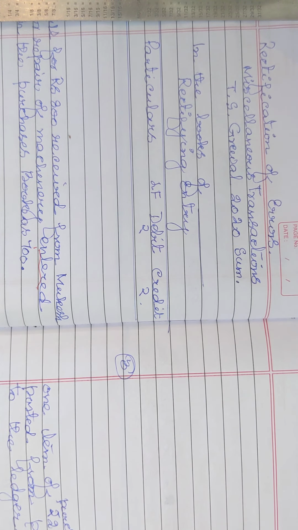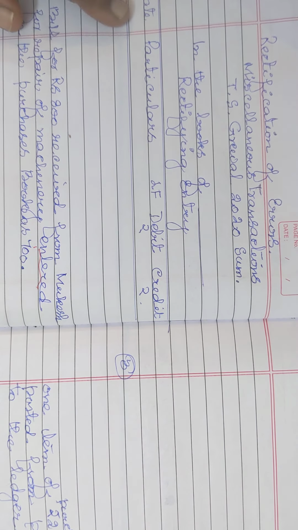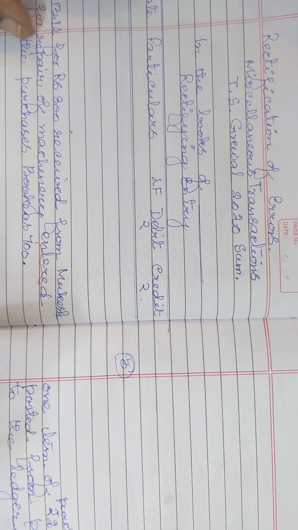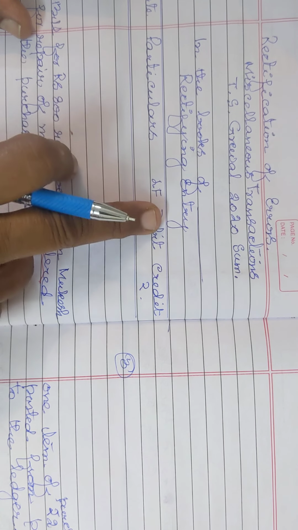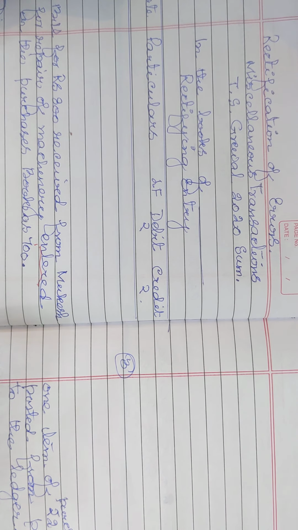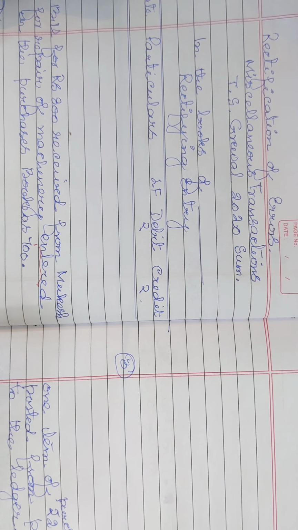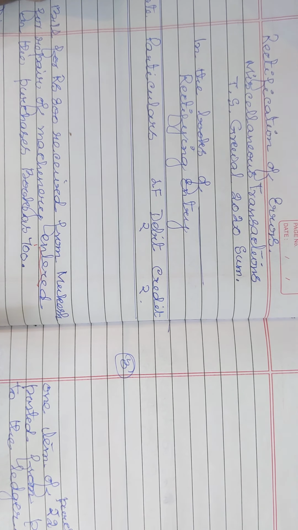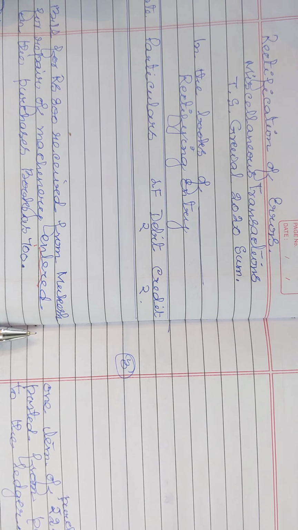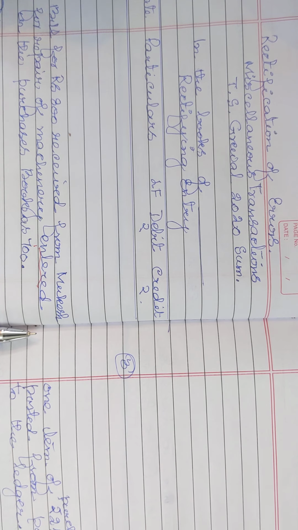The first transaction is, you have to write, before doing it in the exam, in the books of, the rectifying entry. All of you know the columns also: date, particulars, ledger folio, debit rupees and credit rupees. The first transaction is: bill for rupees 800 received from Mukesh for a repair of machinery, entered in the purchases book as rupees 700.